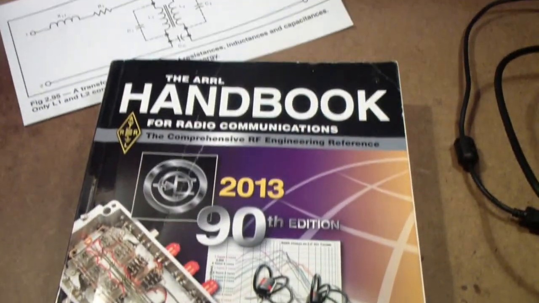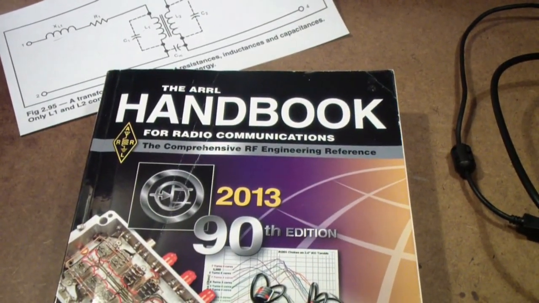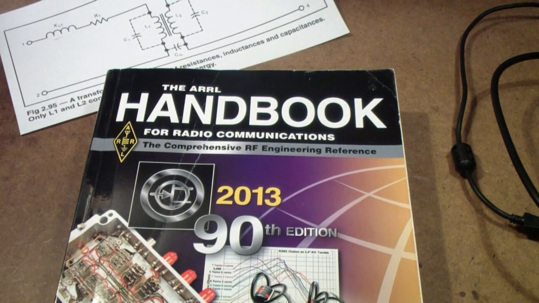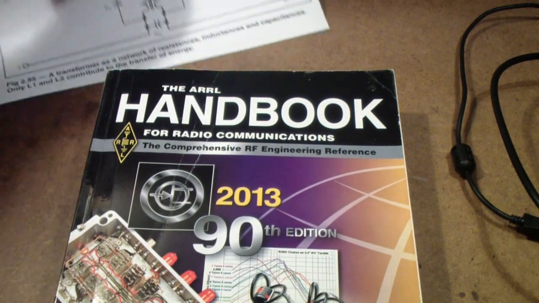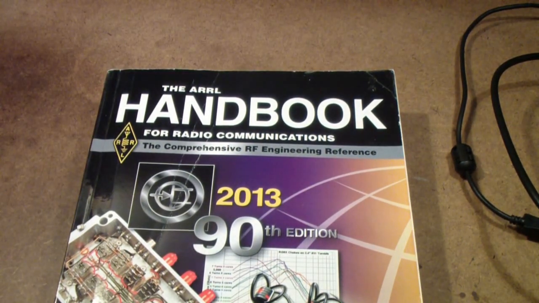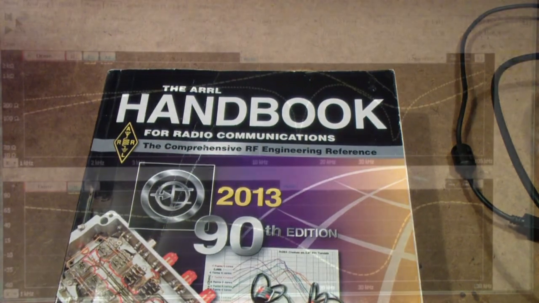These last two pictures I actually took from the ARRL Handbook for Radio Communications. This is an excellent source of information if you are looking for a general source of information on electronics. This is one of the best books that I know of. There are others like The Art of Electronics and so on, but in terms of real hands-on practical knowledge, the ARRL Handbook is, in my opinion, very good. So enough time wasted, let's get on to the experiments.